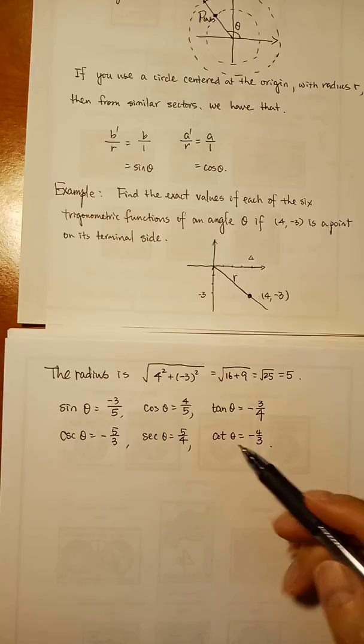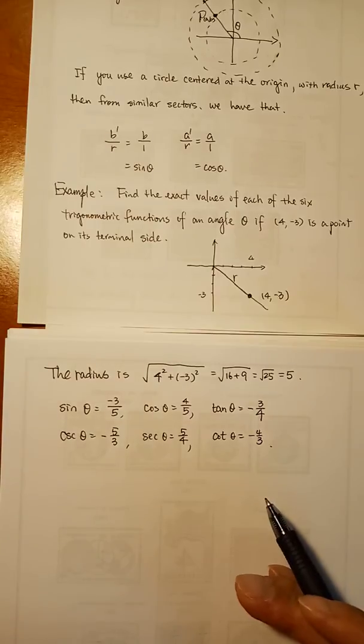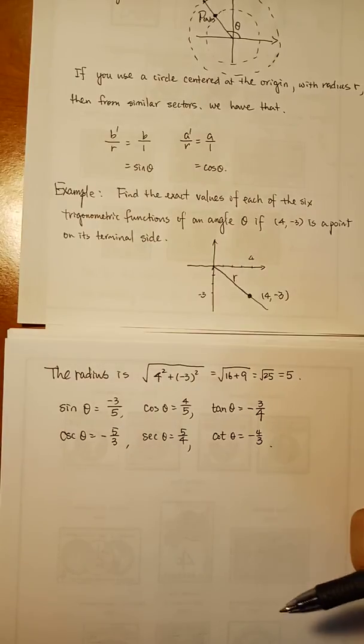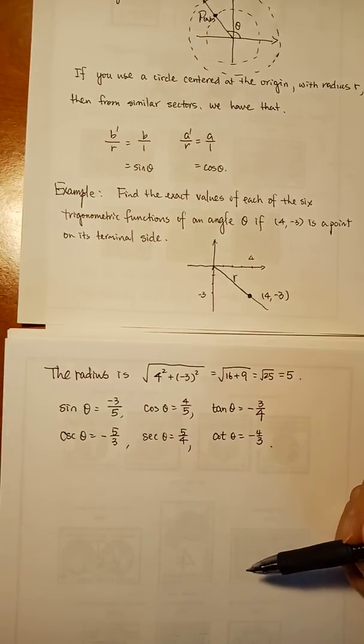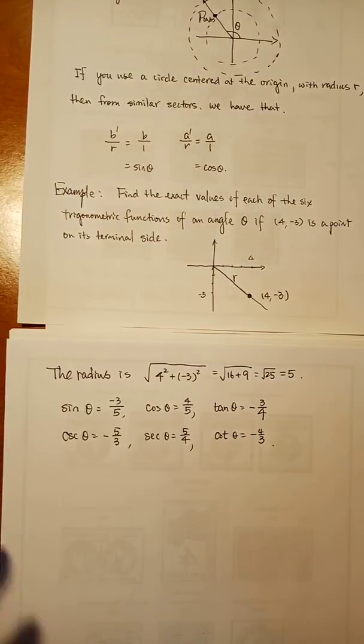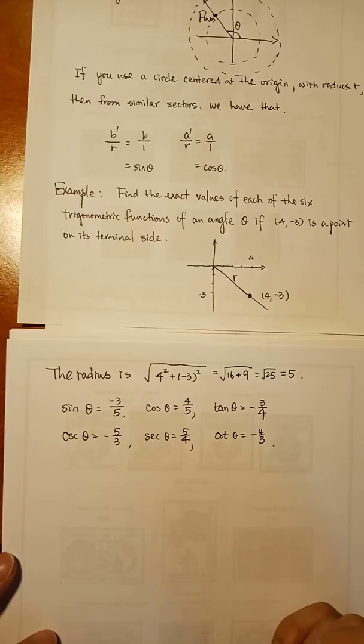So this is not the unit circle, but it's proportional to the unit circle. So you're going to divide by the radius r. That is like a constant. Okay, then next we're going to study the domain and the range of those 6 trigonometric functions.